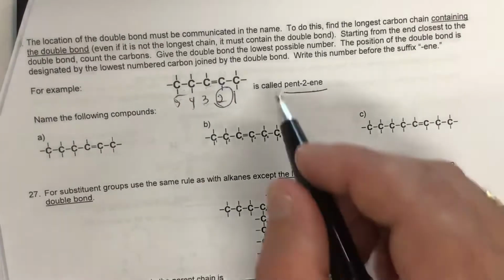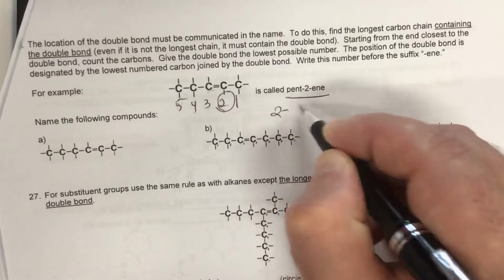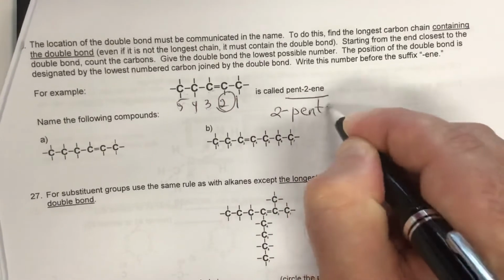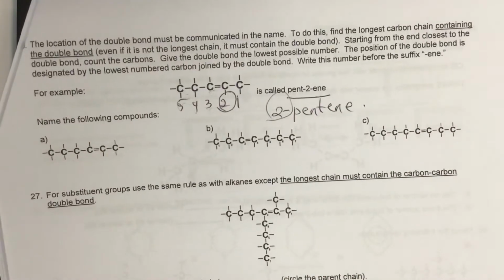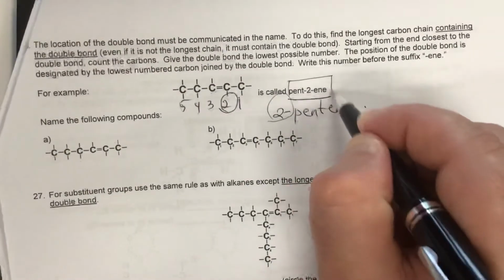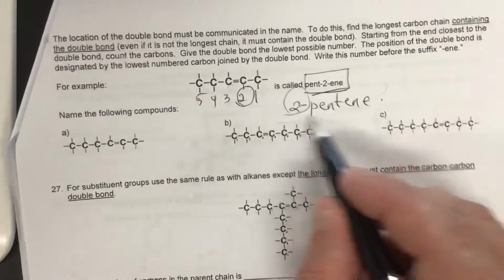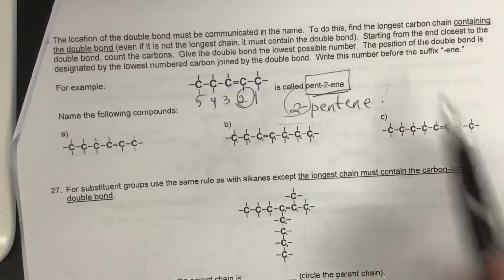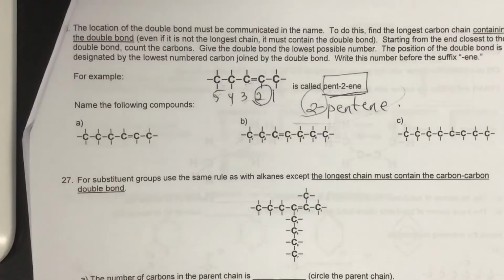When it's straightforward, and you might see this on a test too, it's also possible to write it as 2-pentene, like this, where the 2 then indicates where the carbon is, but you can also write it inside, like this. Okay, so just be aware of this if something like this shows up on an exam, that this 2 is referring to the location of the double bond.